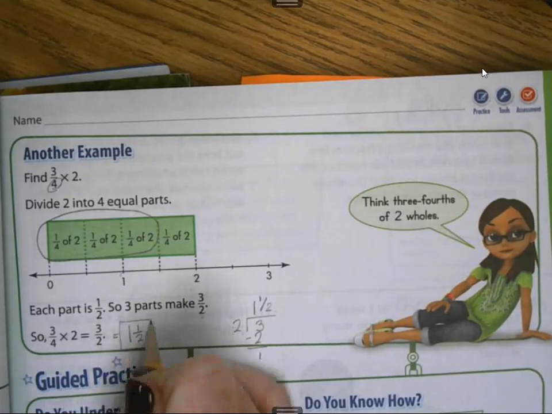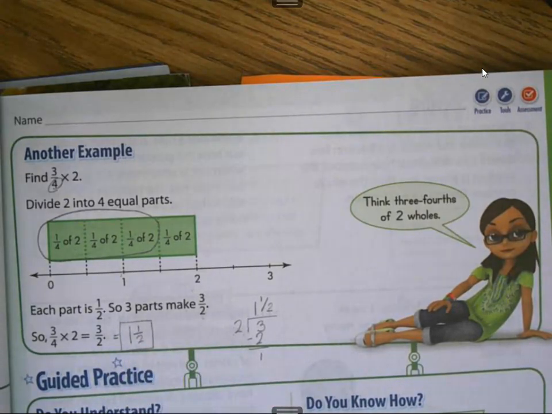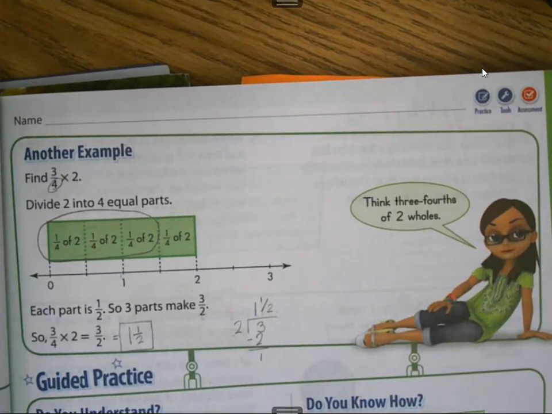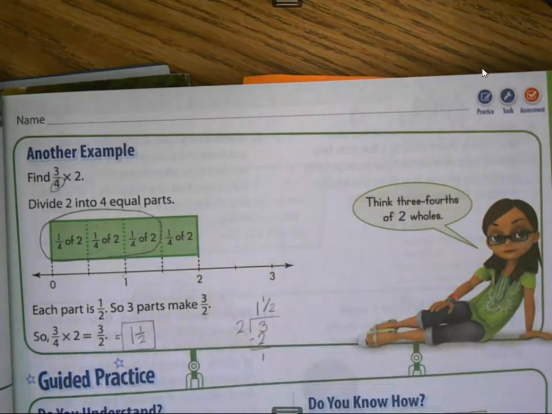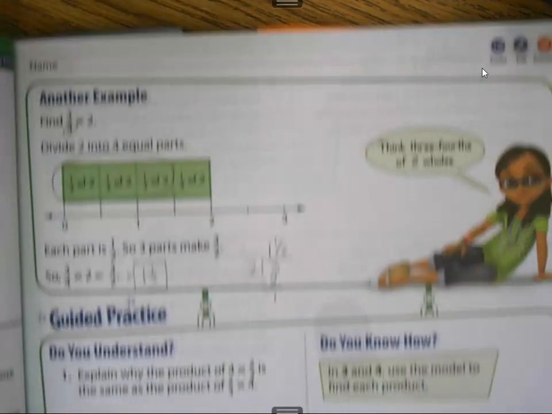And again, if I talk to you about having 1 1/2 of something versus having 3 halves of something, 1 1/2 makes better sense to you, right? All right. And again, I was just saying we could check that with standard multiplication where you would put 3/4 times 2 over 1 and then multiply it out and see if you get the same answer. All right, we can do some of those if you want to.